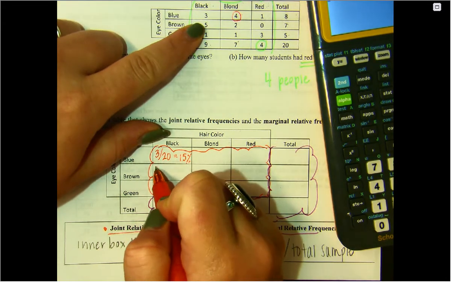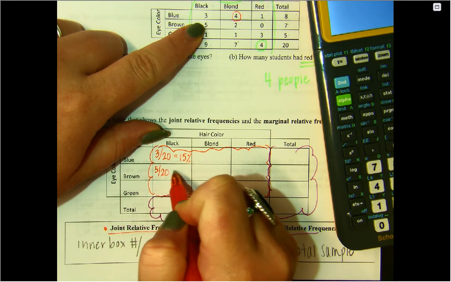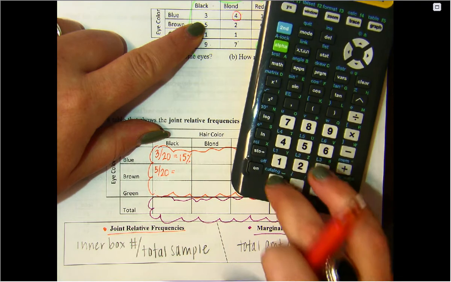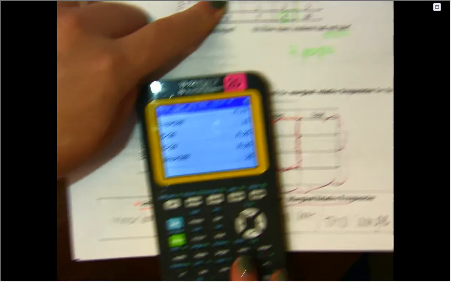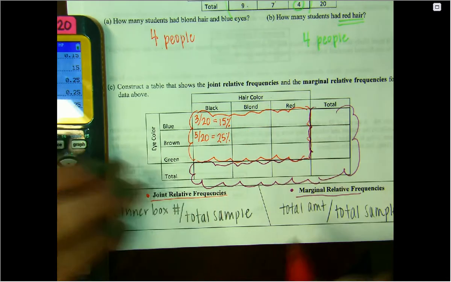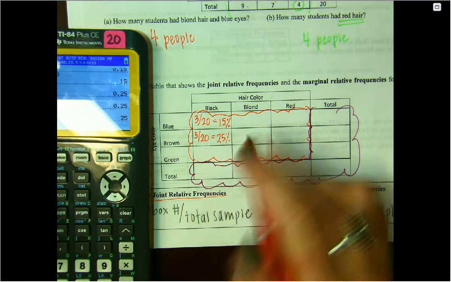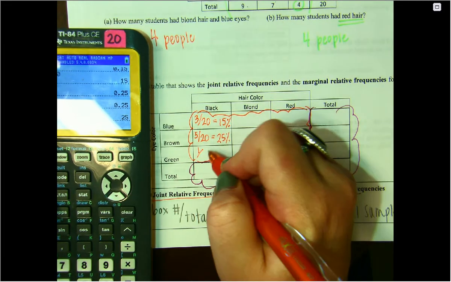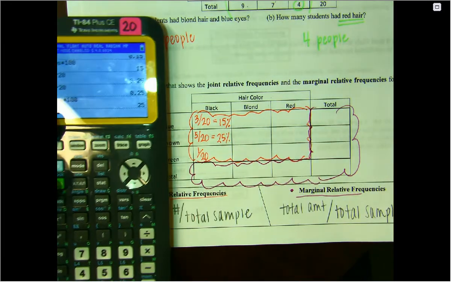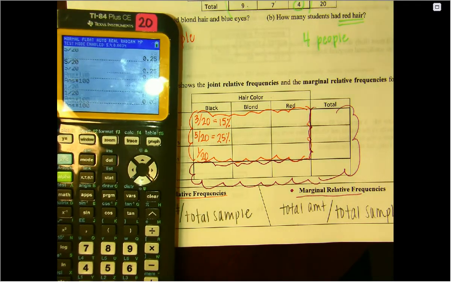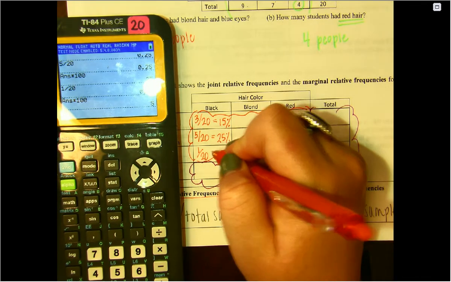So I'm going to have 5 divided by 20. 5 divided by 20, times 100 is 25%. Green, I have 1 joint that has black hair and green eyes out of 20. So 1 divided by 20 times 100 gives me 5%.